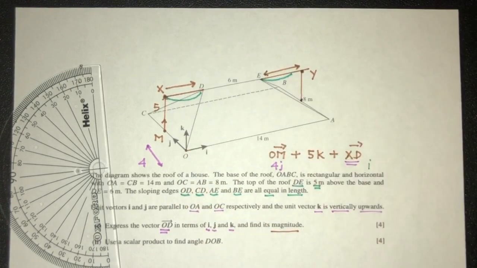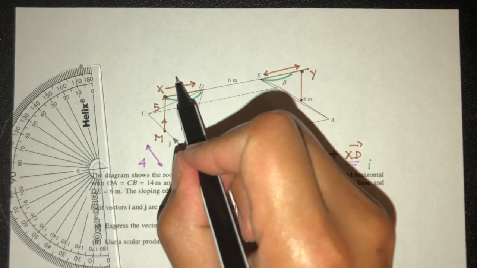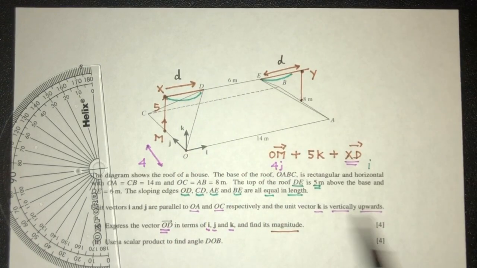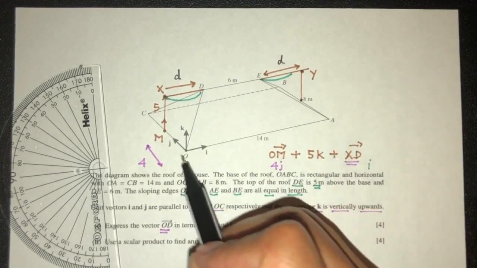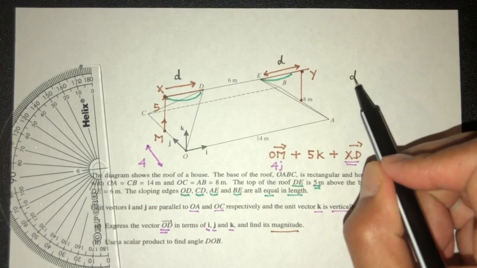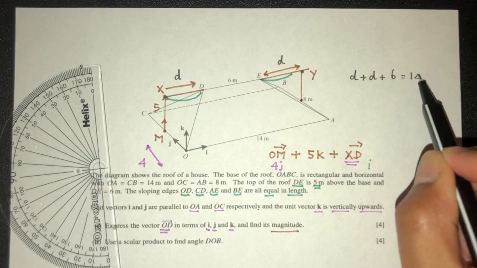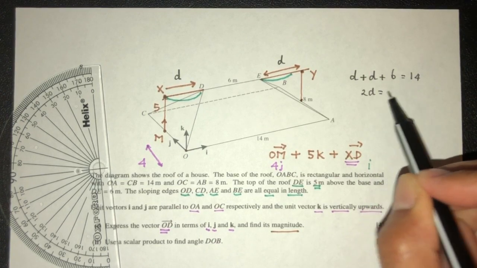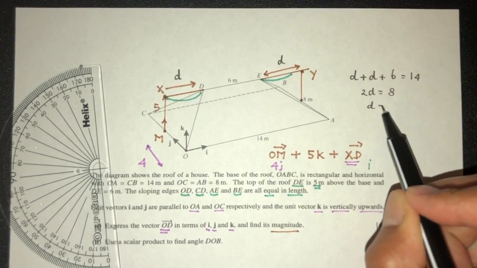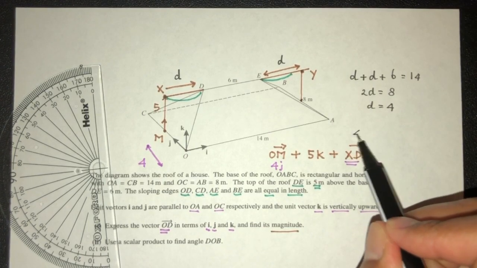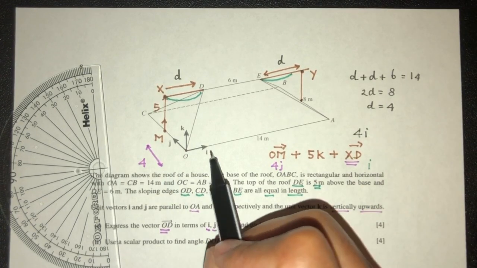These two are the same. So let's call this length, which we don't know, D. D and D have to be the same. But we understand that the whole length is supposed to be 14, which means D plus 6 is supposed to give you 14. So 2D has to be 8, so D has to be 4. Which means this one has to be 4i in this direction.